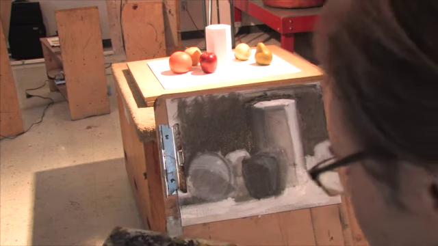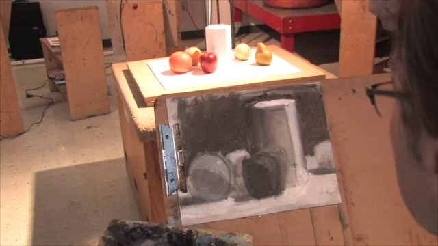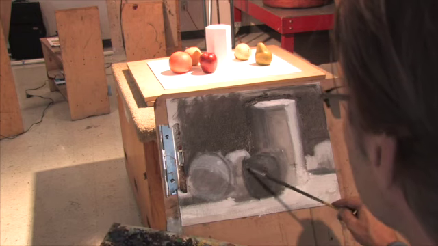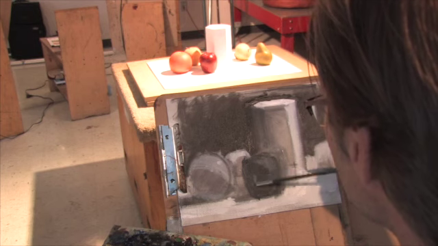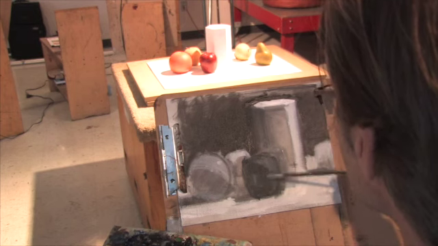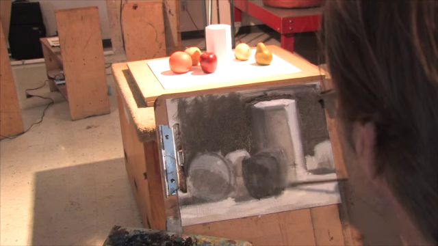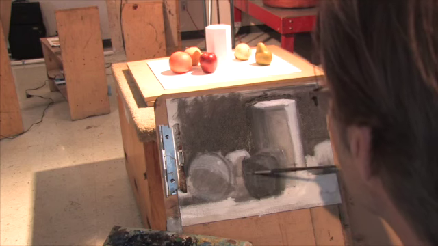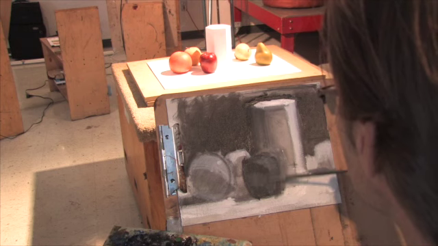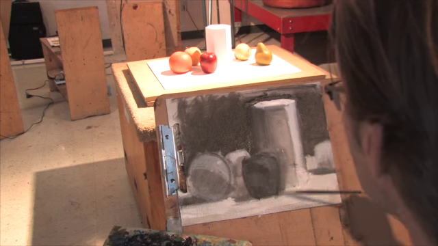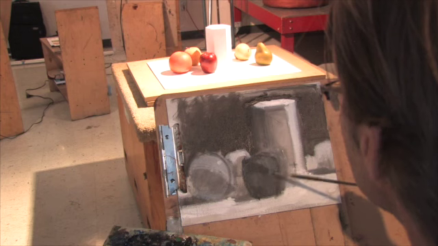Okay, how about the core shadows? Can you see the core shadow in the apple? I can see the core shadow because I'm going to put a little bit of that value that I see of the reflection of the apple, but I have to say this is very subtle. This is a very subtle transition right here.